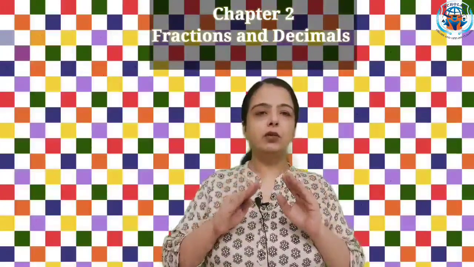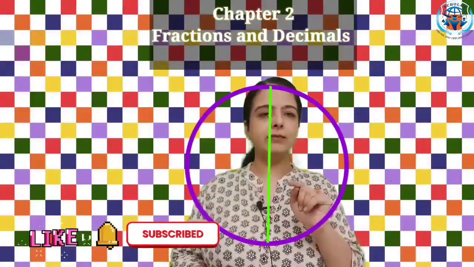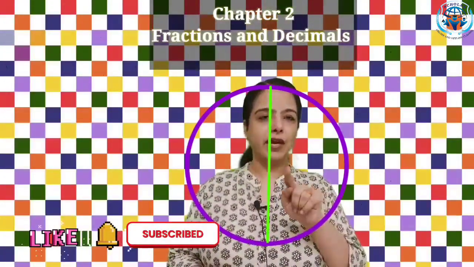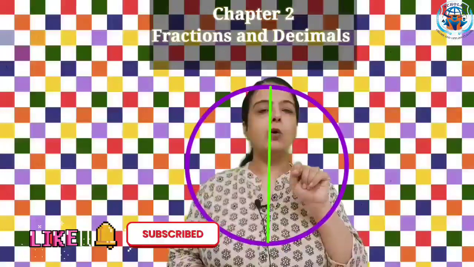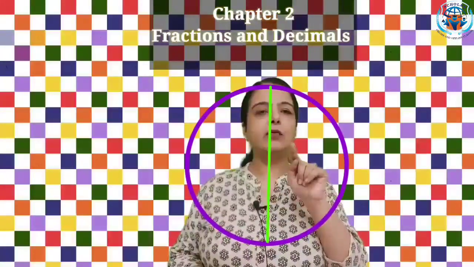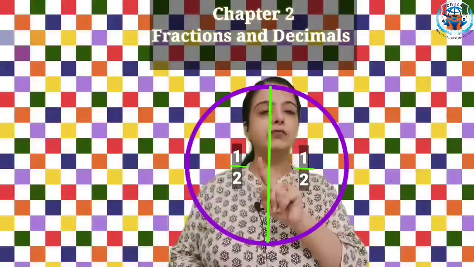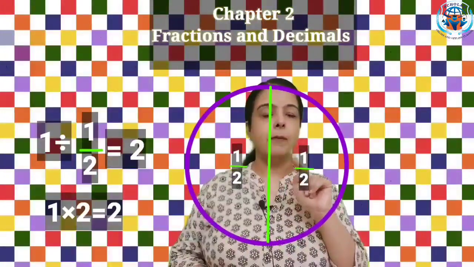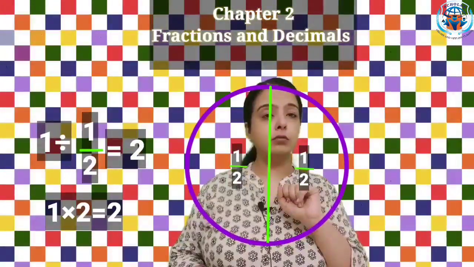If we divide one whole into 1 by 2 parts, how many total parts do we get? 1 will be divided by half, right? Now in this whole we can see that we are getting 2 parts. That means 1 divided by 1 by 2 is equal to 2. But 2 into 1 is also 2.